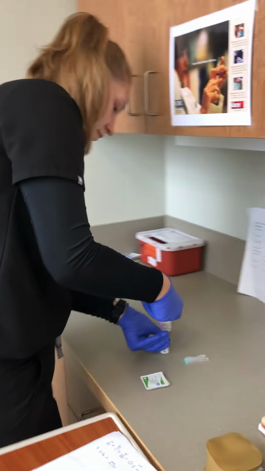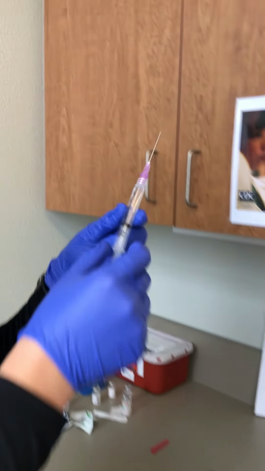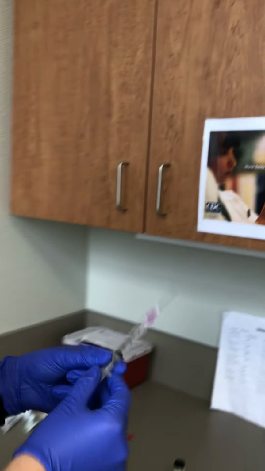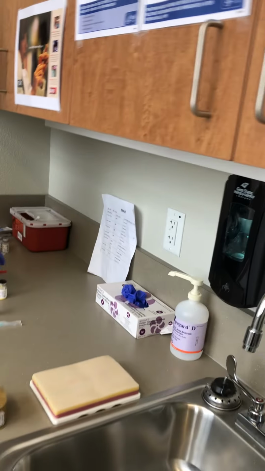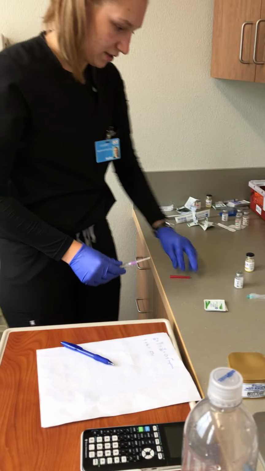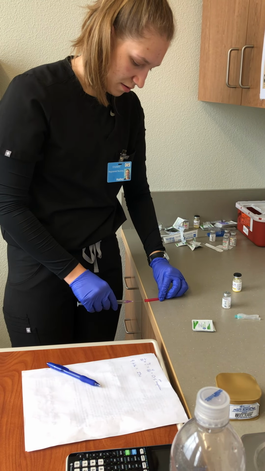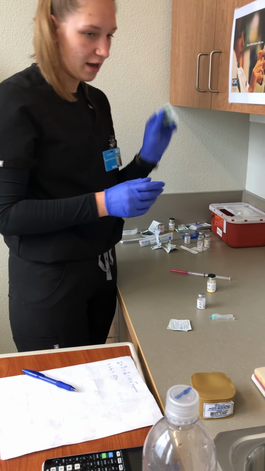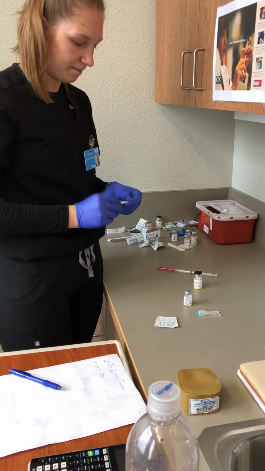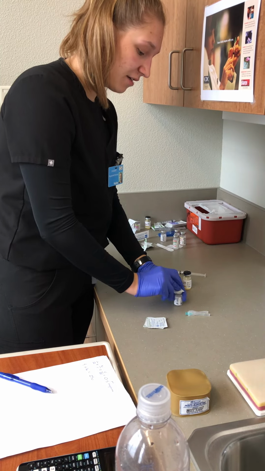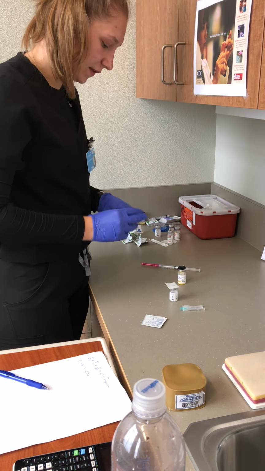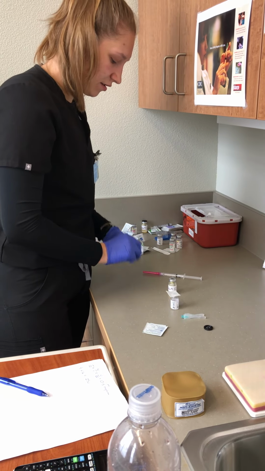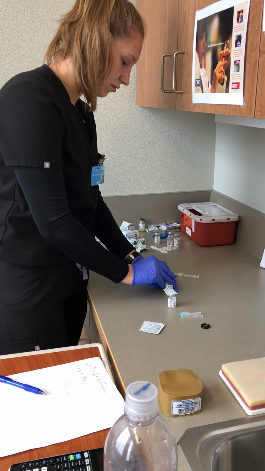Okay, go. So I have 2.5 milliliters of dilute, and I'm going to recap this because I forgot to take off the top, the other one. And before I would have pulled that up, I would have wiped it down with an alcohol swab. Forgot to do that, but I would have done that. And now I'm going to open this. I'm going to go ahead and wipe it down.